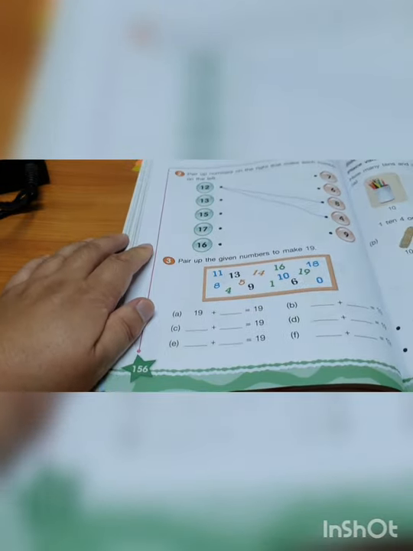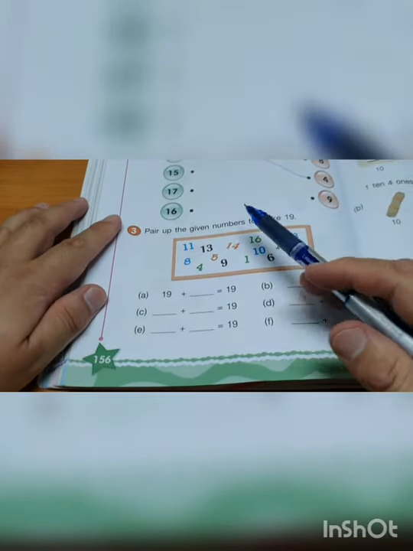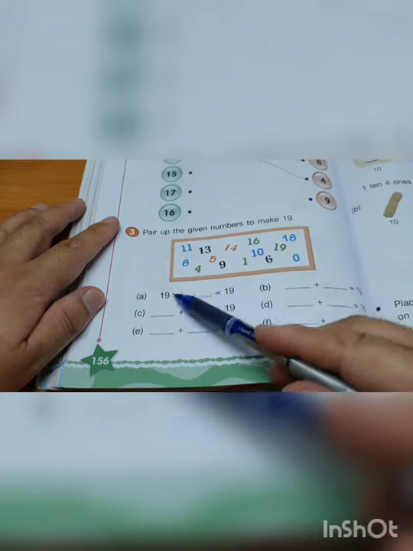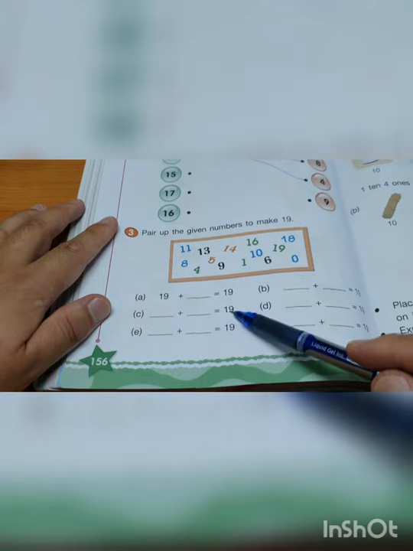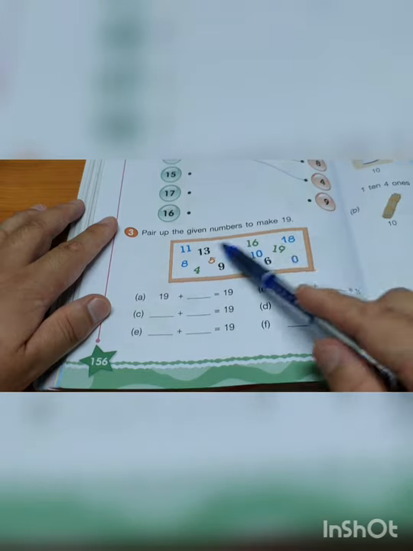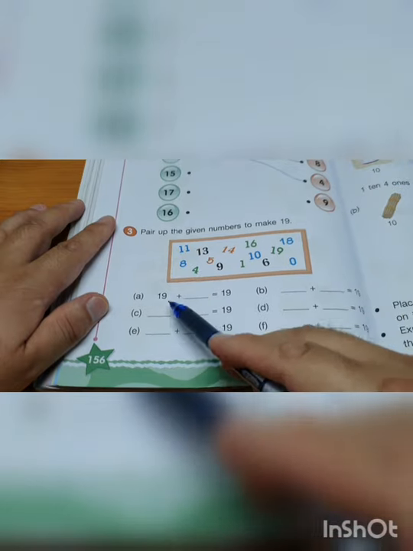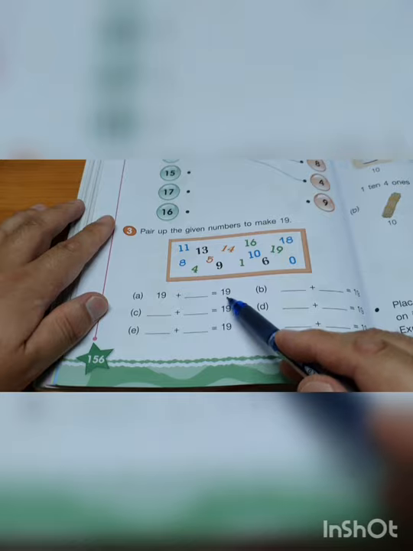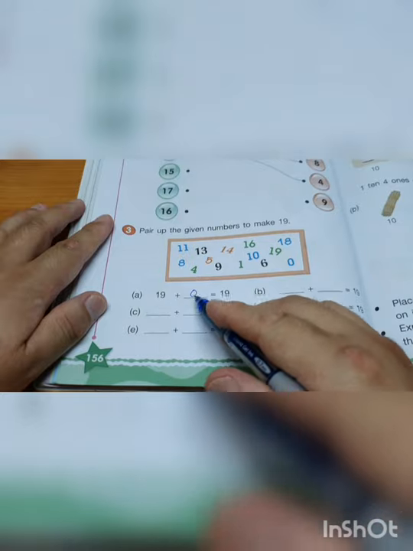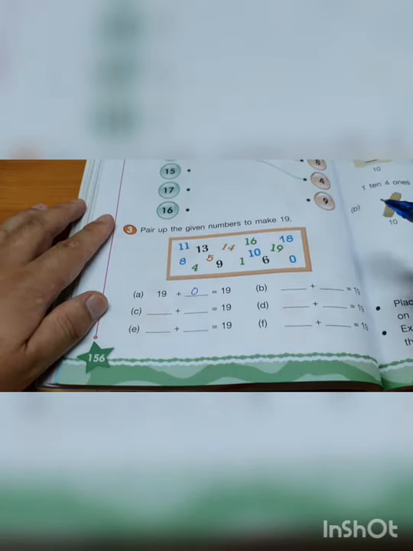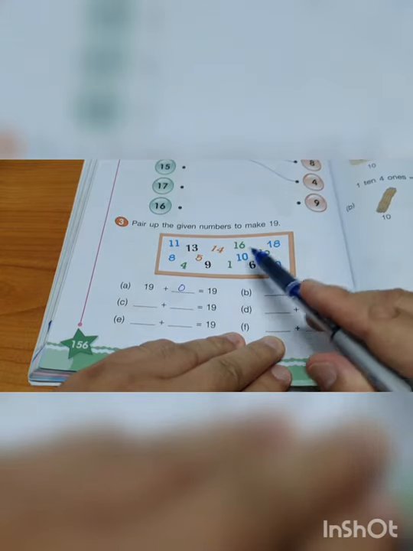And then exercise 3 here. That is pretty much the same. You have the whole, and then part 1 and part 2. So what numbers, part 1 and part 2, make 19 out of these numbers here? Okay? So for example, 19 plus 0 equals 19. Okay? And then two other numbers. 19, two other numbers.